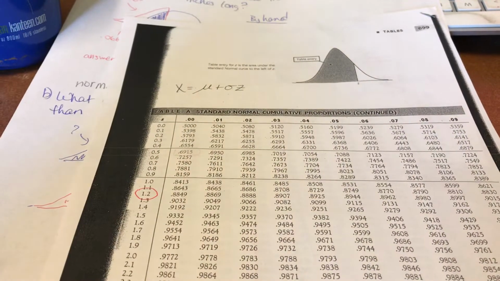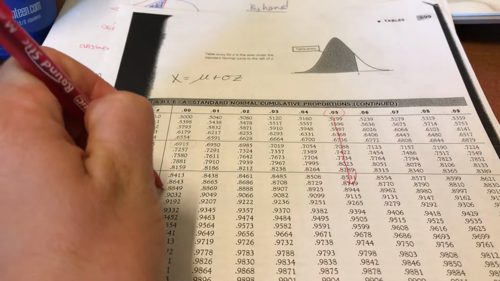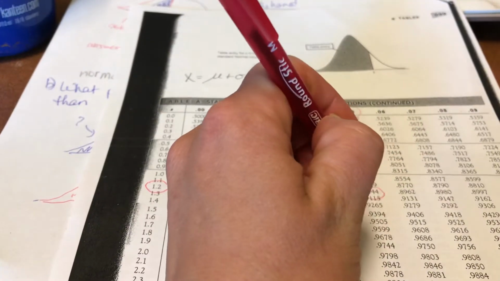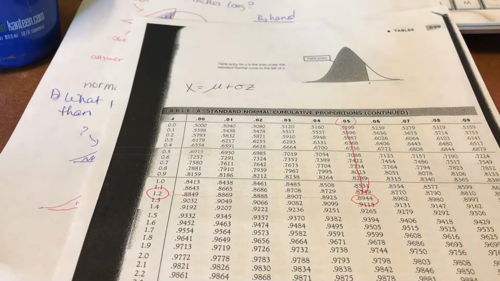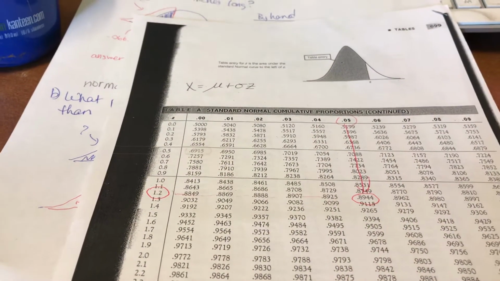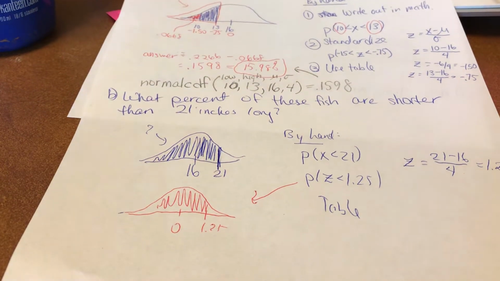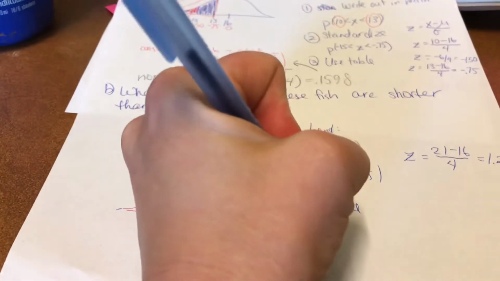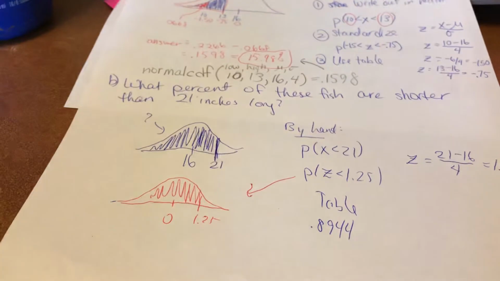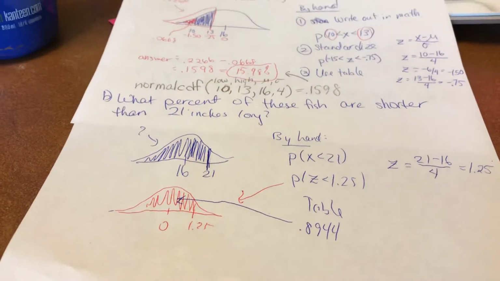Here's 1.2. Here's 5. We go over, and we get our number. Please note that you can use a sheet of paper to help you find that straight line if it's easier, whatever you need to do to make this table work. So 0.8944 was what we got from our table, and it is everything to the left of 1.25.